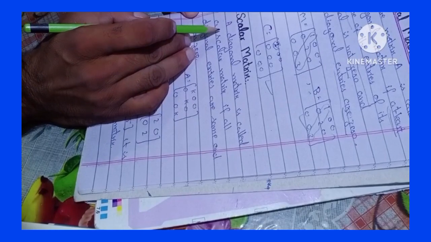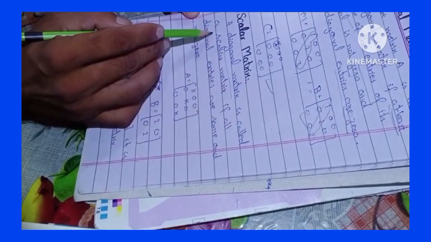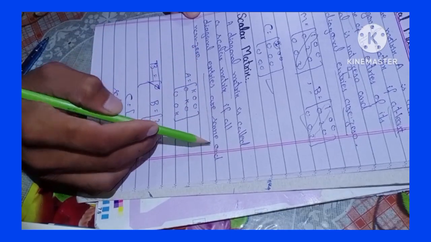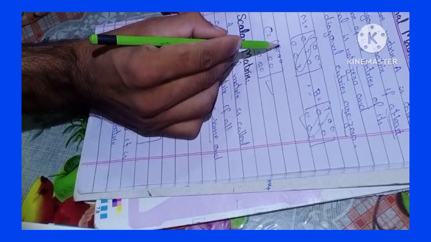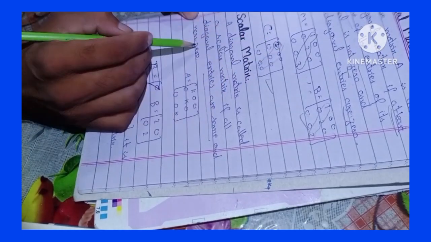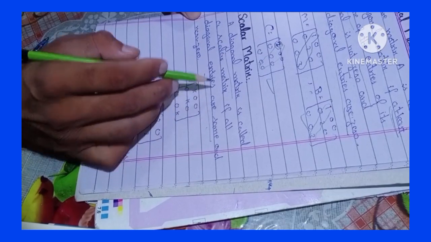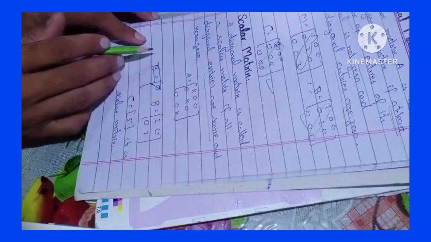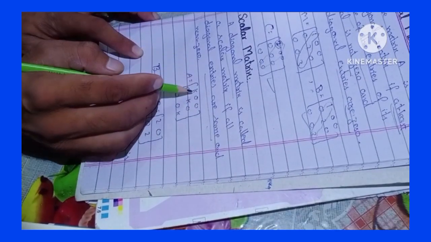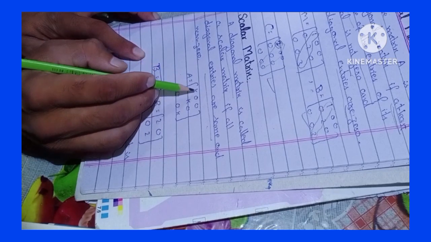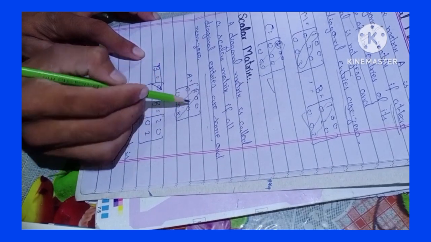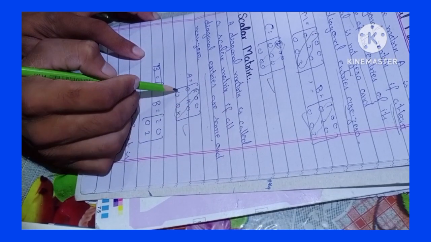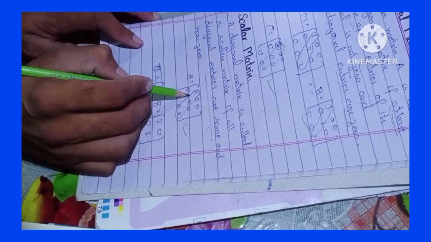Scalar matrix. A diagonal matrix is called a scalar matrix if all diagonal entries are the same. In a diagonal matrix, if all diagonal entries are the same, it is called a scalar matrix, and the other entries are 0. For example, matrix A: all its diagonal entries are the same and the others are 0.